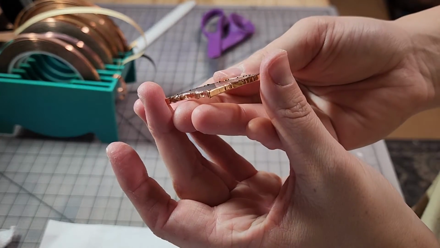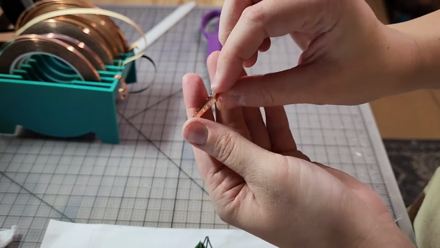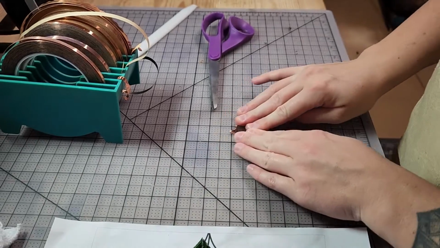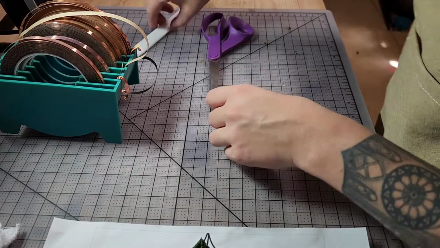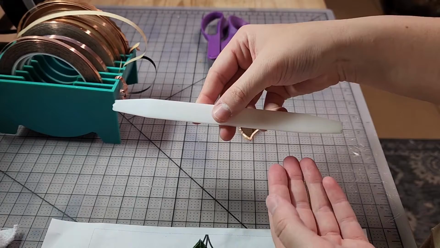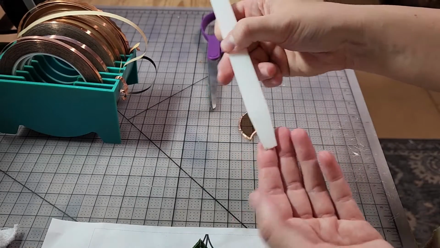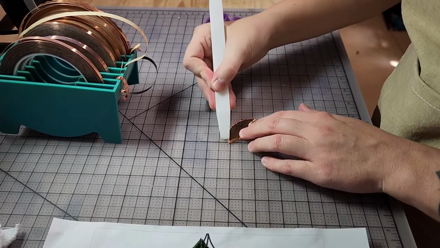As you can see, there's all these little wrinkles in the foil, and that is not good. If we leave those, flux could get in there and it could cause lifting. It's just not properly adhered. So we're going to go in with our handy dandy fid and smooth all those wrinkles out.